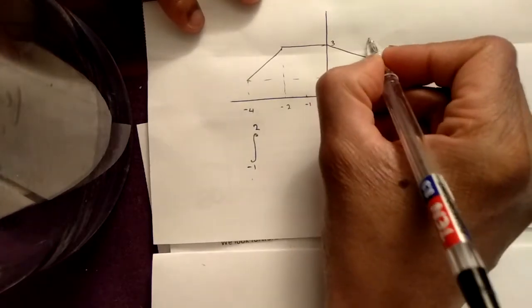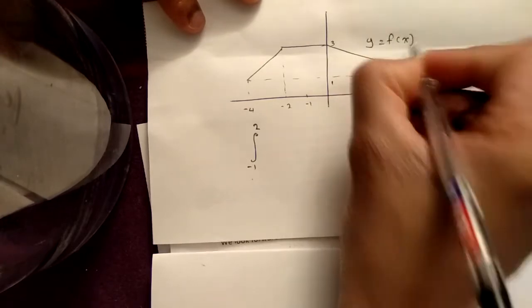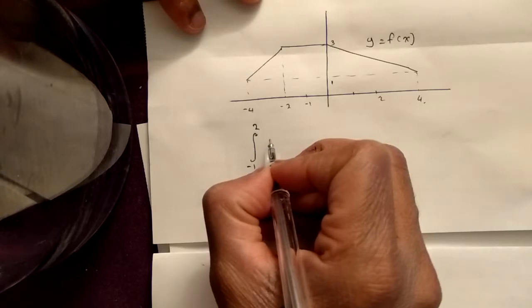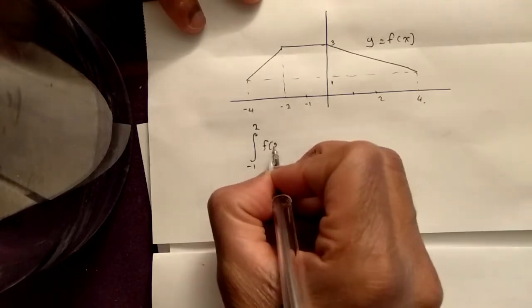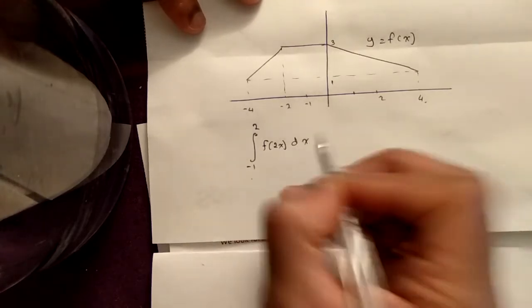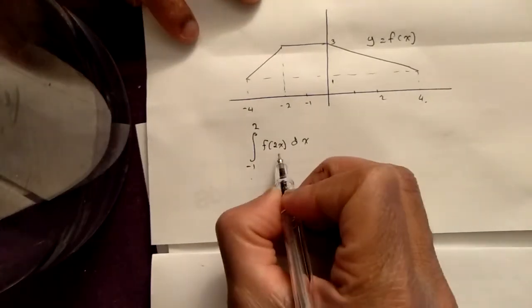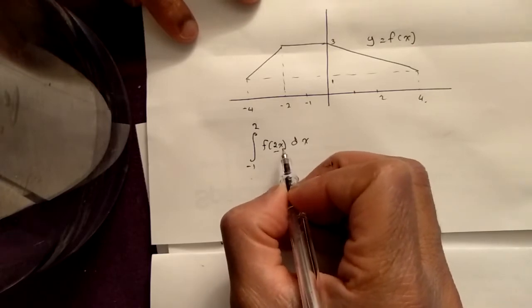Now here the graph they have given is for y equals f(x), and we have to find the integral of f(2x), right? Now here we should pay slightly more attention to this 2x, like the domain that we are using.